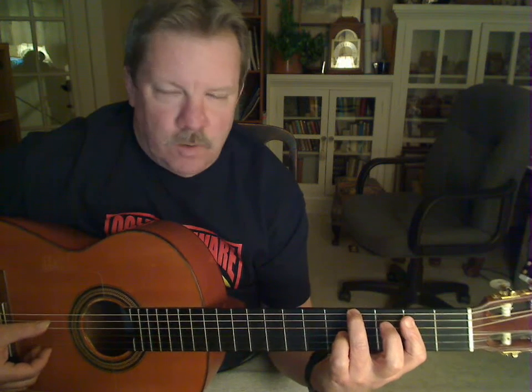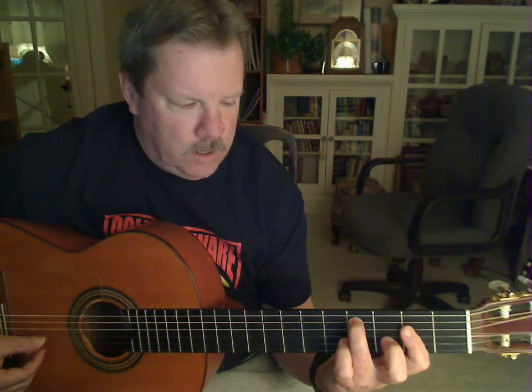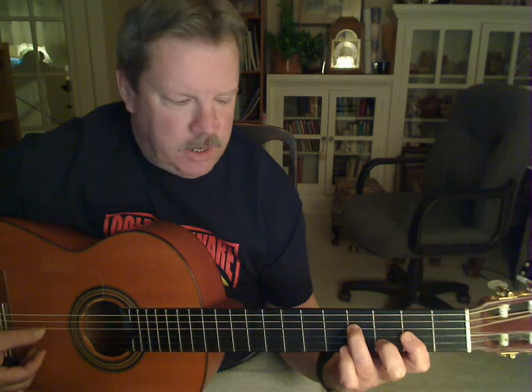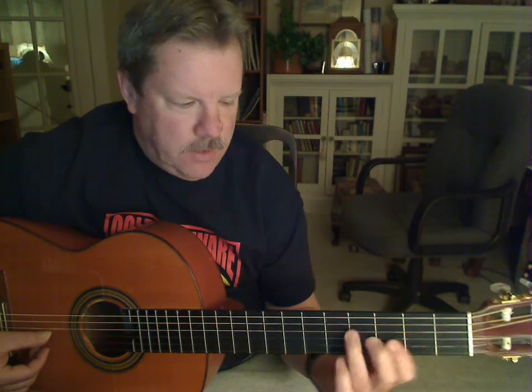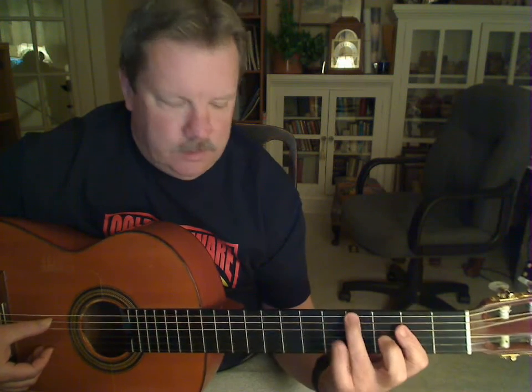This would be E triad in first inversion. The 3rd, G sharp, is on the bottom, 5th in the middle, the root's on top. We orient to the 5th string. We have A, 3, 5, 1. If we go to the 4th string, 3, 5, 1, a D major triad, F sharp, A, D. And if we go to the highest set of strings, G, 3, 5, 1. So G, F, A, and E.